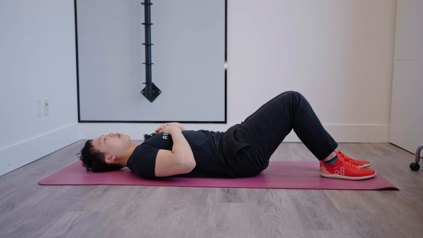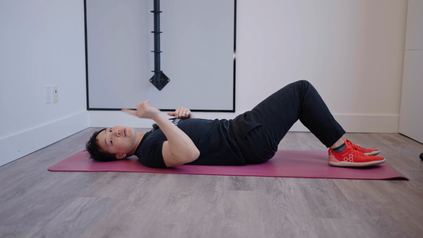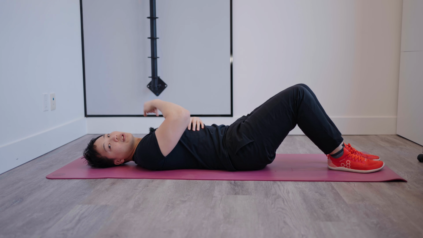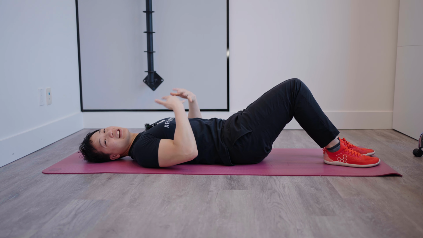From here, all you're going to do is take your right shoulder and rotate it into the ground, assuming the strain is happening on your right side. If it's your left side, then you take your left shoulder and you rotate it into the ground. But because the ground is blocking your movement, you're actually not going to see much movement.